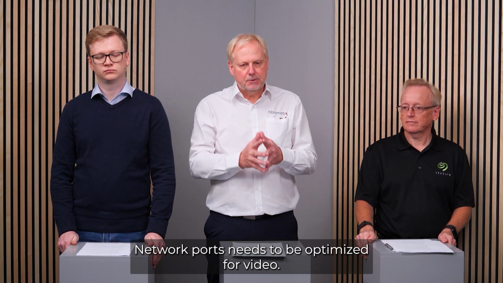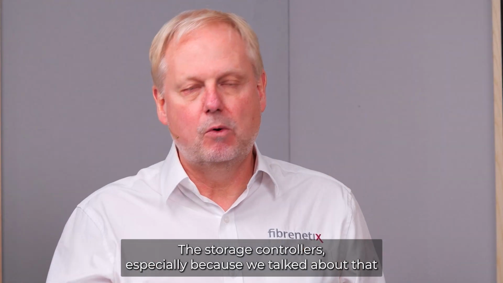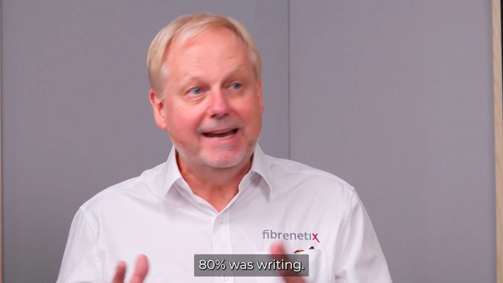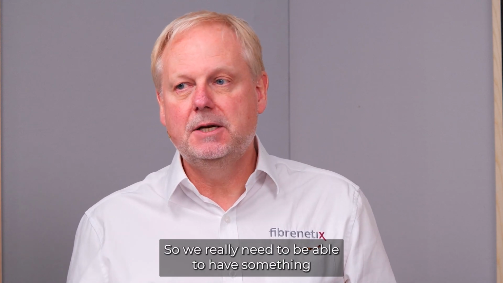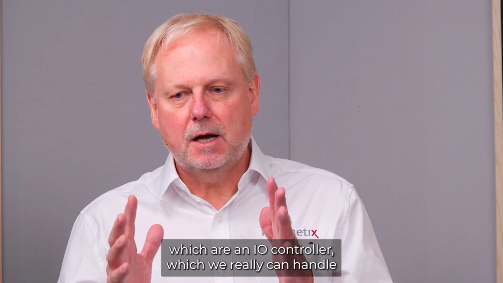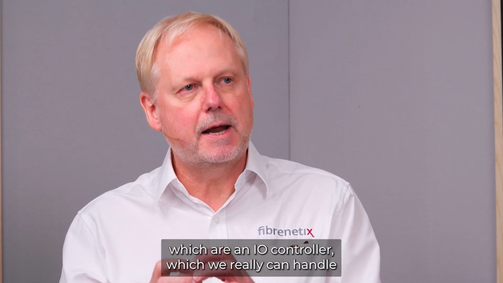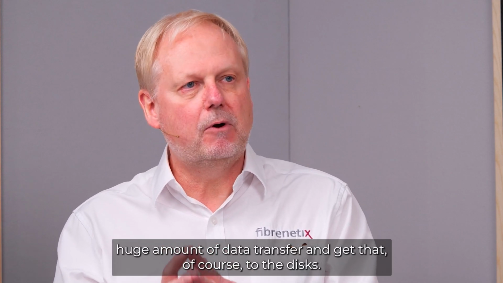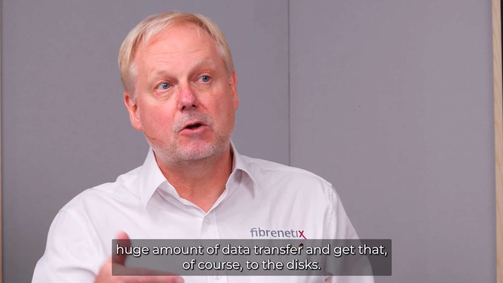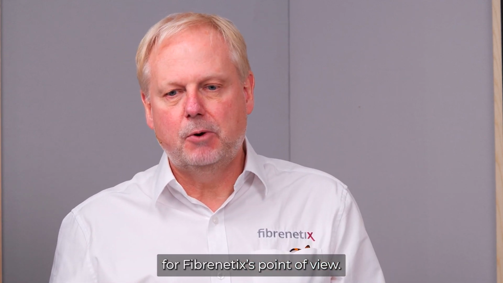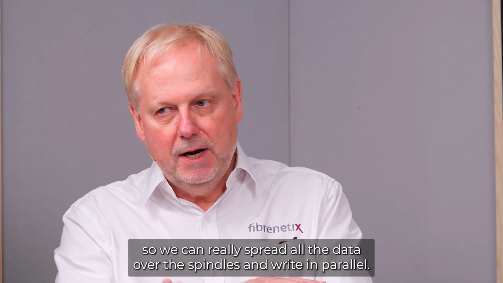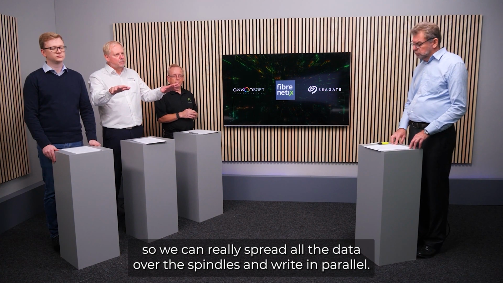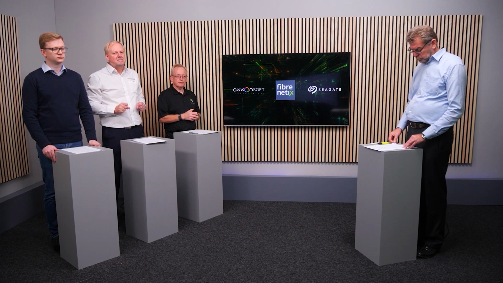Network ports need to be optimized for video. The storage controllers especially, because we talked about that 80% was writing. So we really need an I/O controller which can handle a huge amount of data transfer and get that, of course, to the disks. And therefore, from Fibrenetix's point of view, we really like to have as many spindles as possible, so we can spread all the data over the spindles and write in parallel.